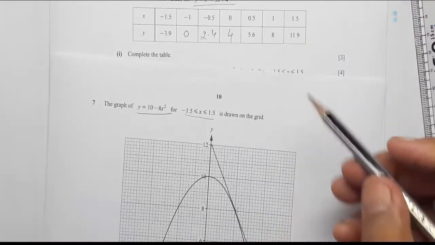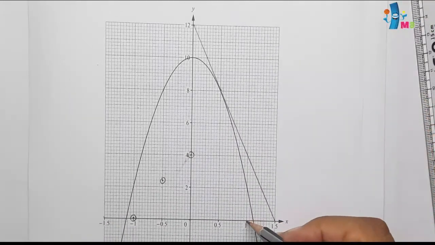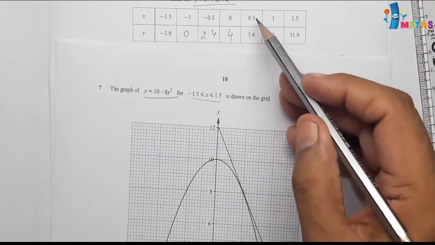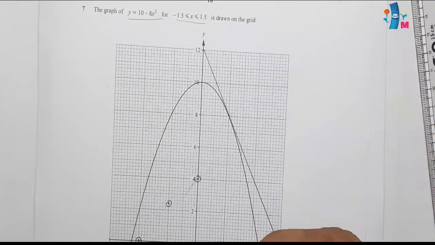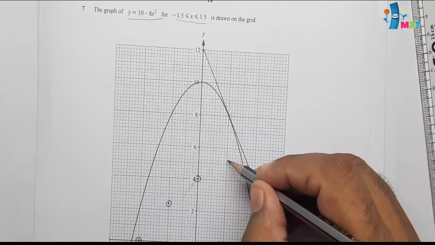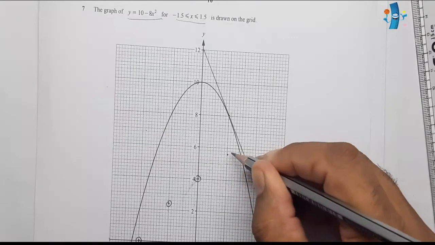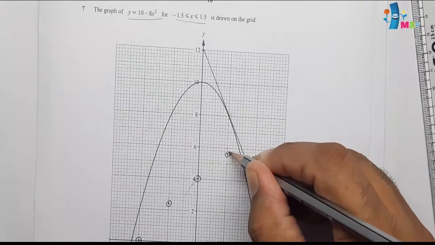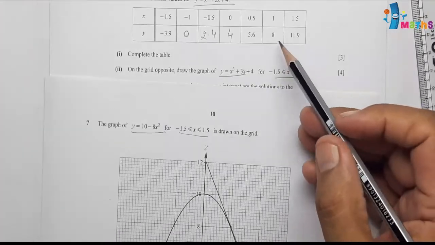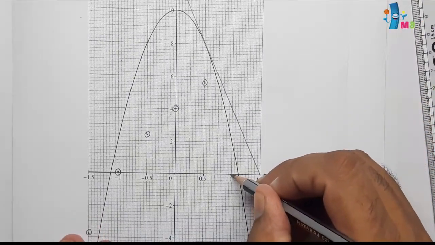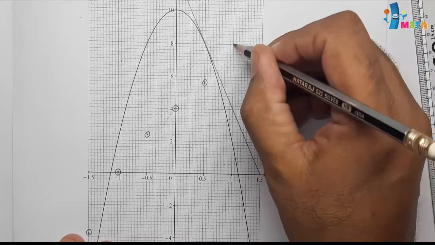Then the next point is 1 and 8. 1 and 8, I missed 1 point, 0.5 and 5.6. 0.5 and 5.6 will be over here. So we can circle this point. Then 1 and 8 will be this one.